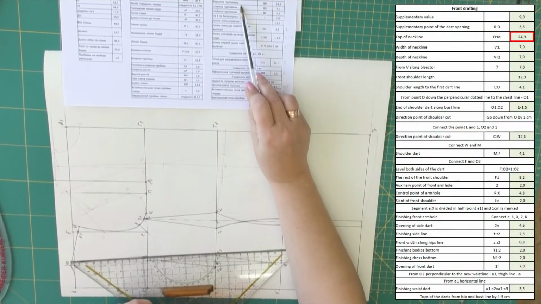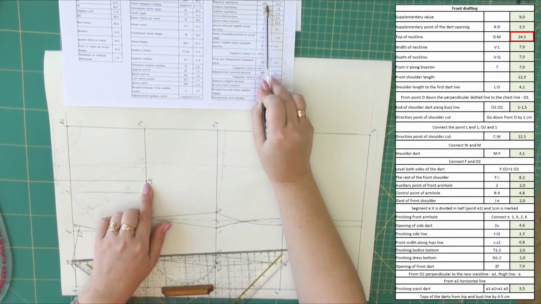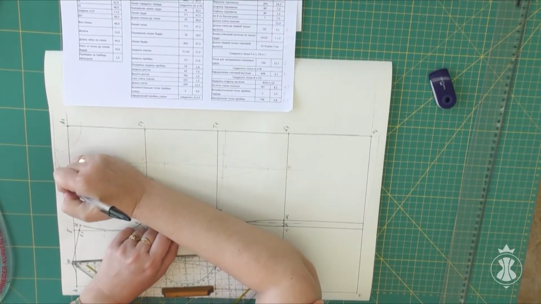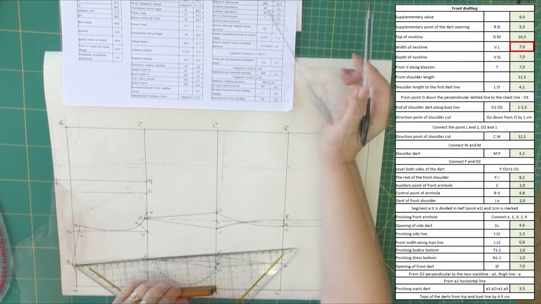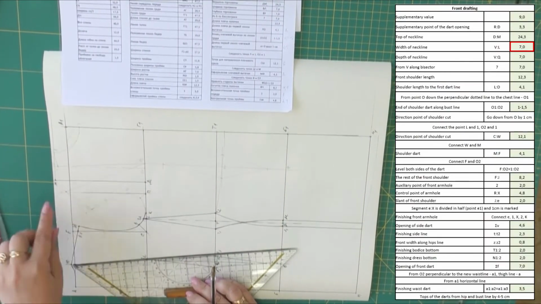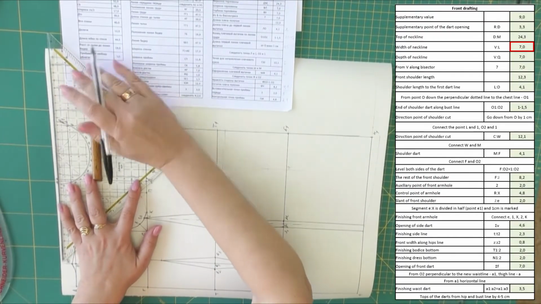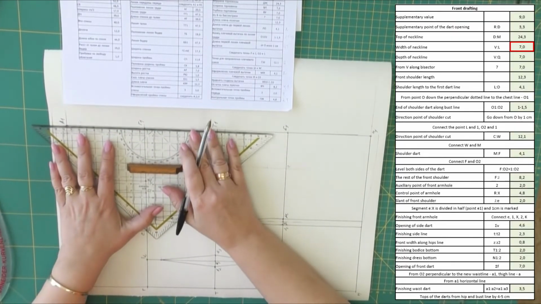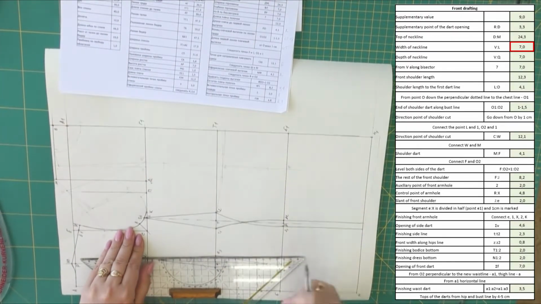Neckline top. I measure the segment D to M equals 24.3 centimeters from point D on the perpendicular line. Neckline width. I draw a horizontal line parallel to the upper line from point M. I elongate the line A1 to N1 to the intersection with this horizontal line, point V.